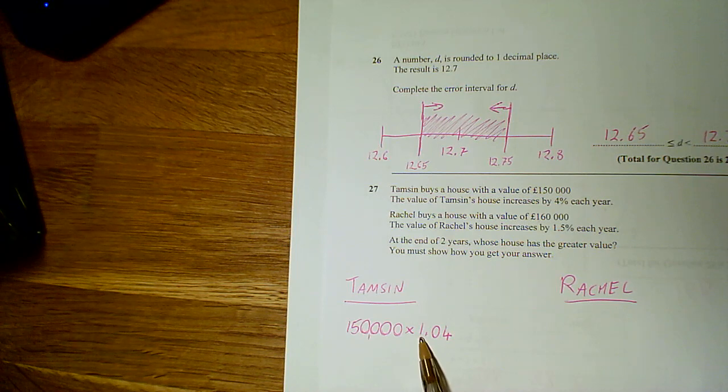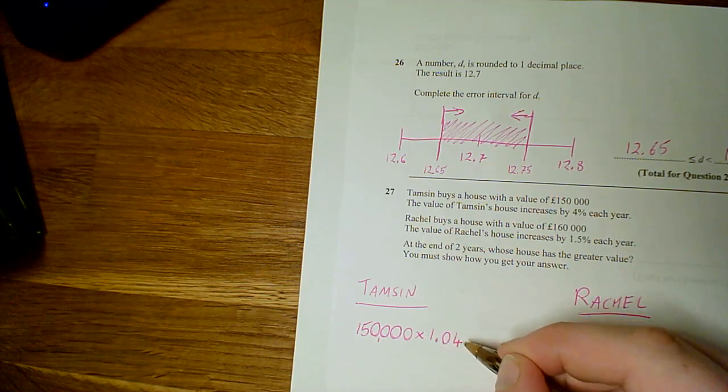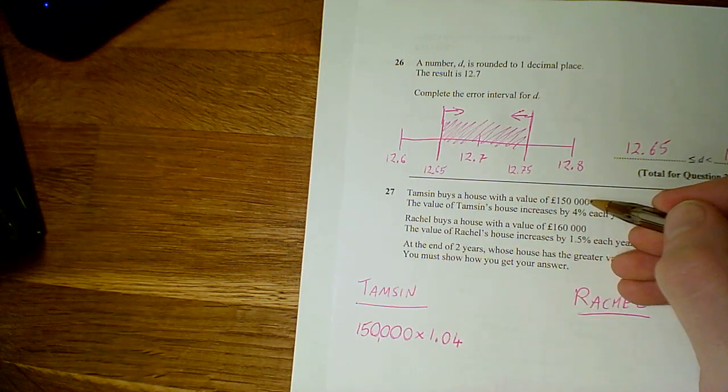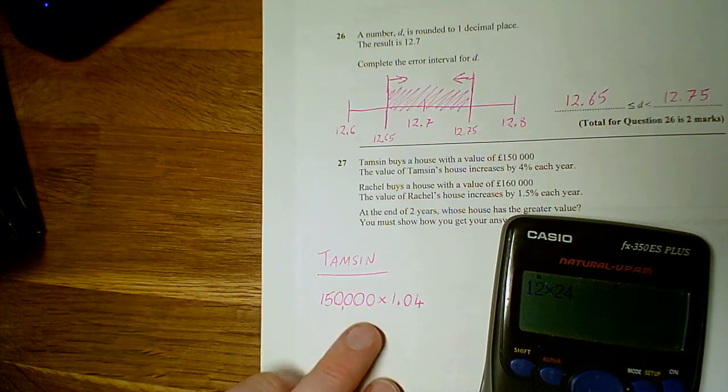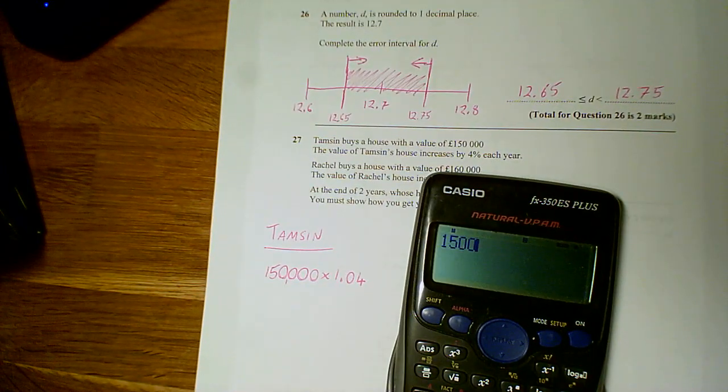Multiplying by 1 means it stays the same. Multiplying by 2 is a 100% increase. Multiplying by 1.04 is a 4% increase to this amount. You could work out 1% and then add it on as well, but this does get a lot easier.